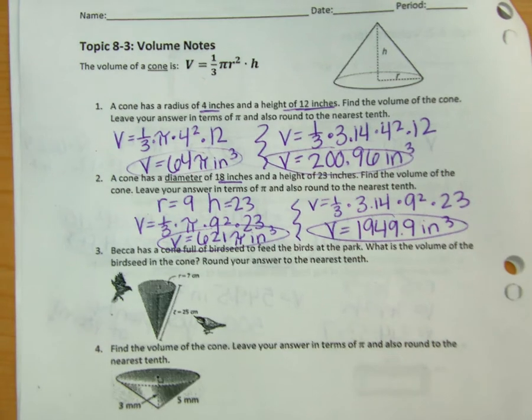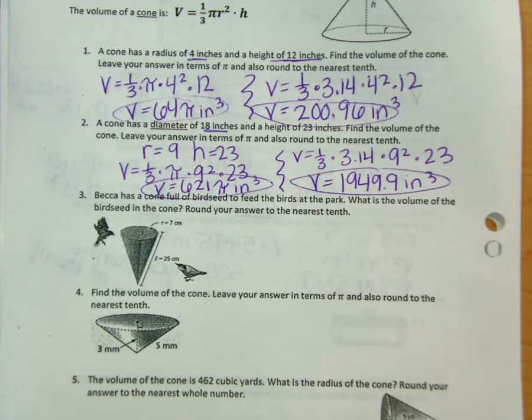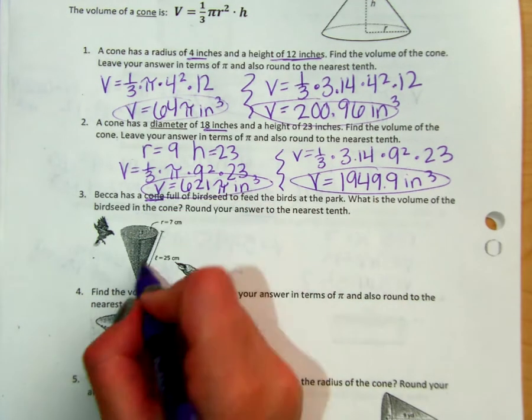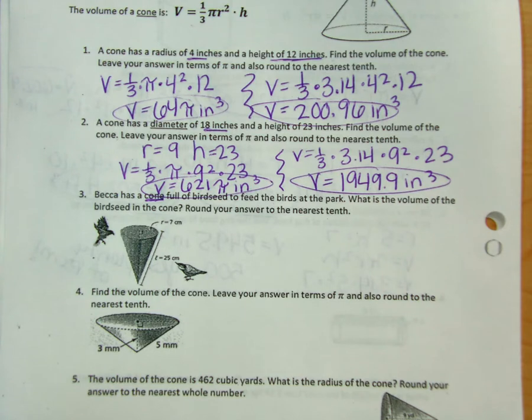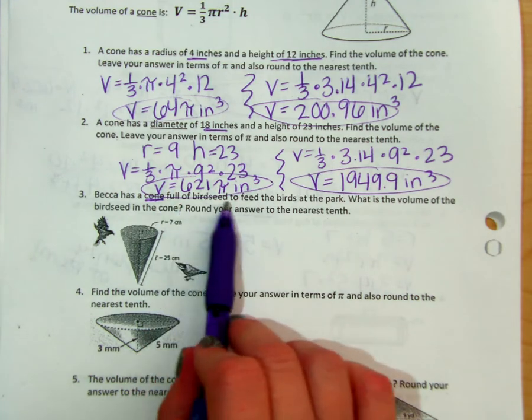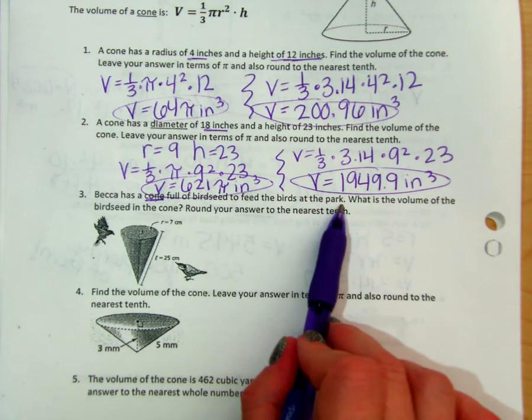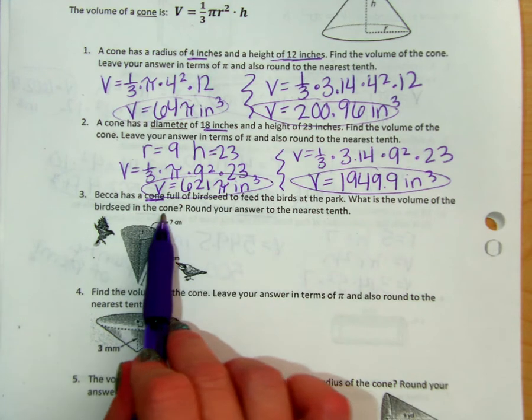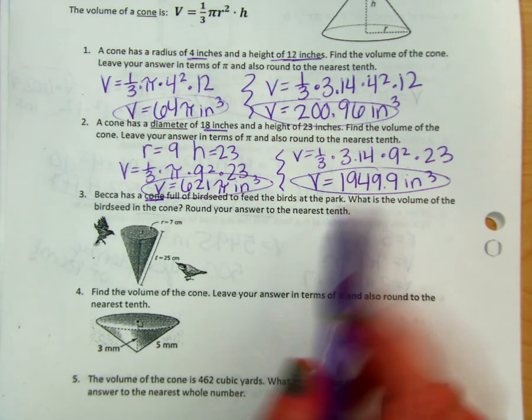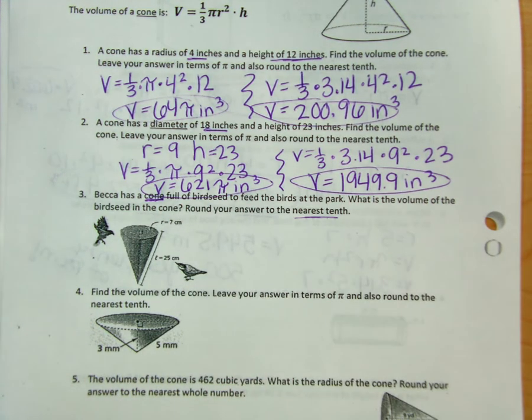And we're going to do number 3 as well. Becca has a cone. We also have a shape there for you. A cone full of bird seed to feed the birds at the park. What is the volume of the bird seed? Round your answer to the nearest tenth. So that one we only need the decimal form, which is telling us use 3.14.